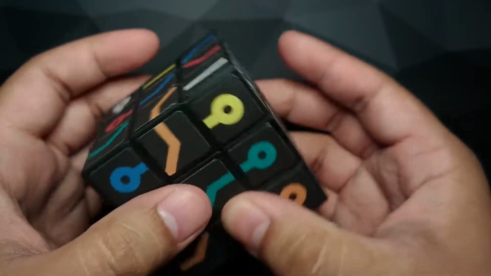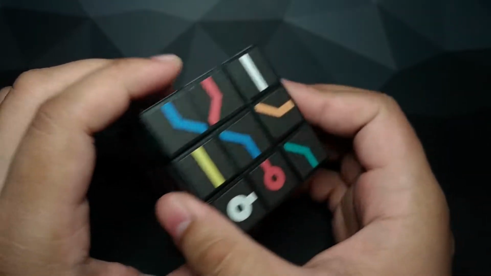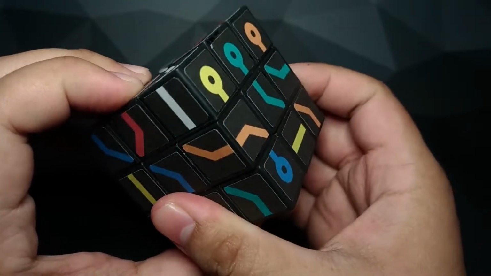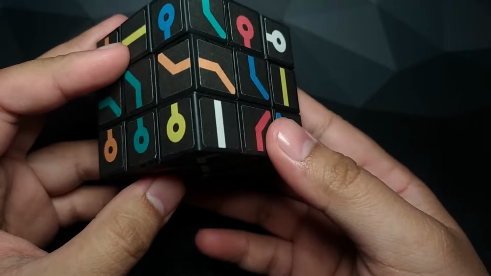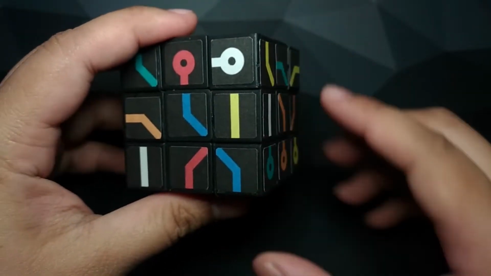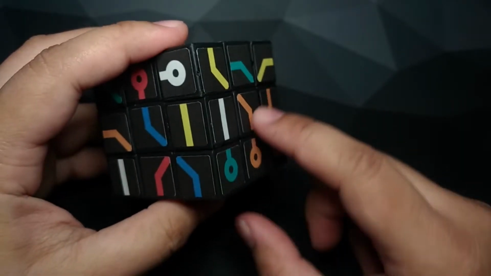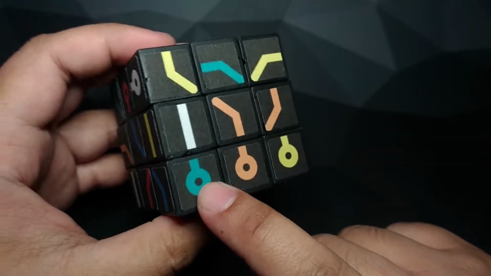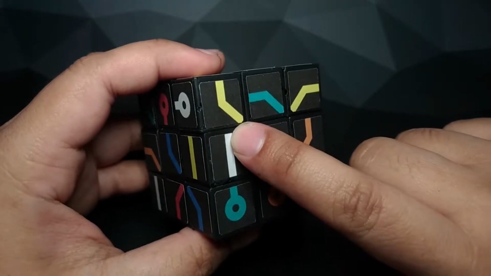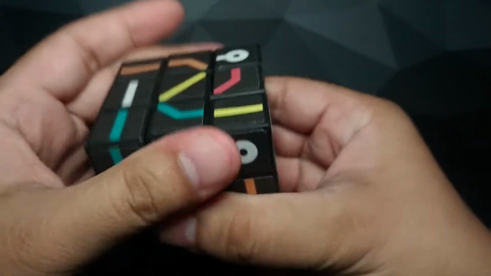Okay, now let's solve the second layer edges. Let's flip the cube over and let's see what we are looking for. So in this case, we know that this is red because this line continues here. And then we know that this is green because this continues here. We have the red and green edge here. Let me just place that.